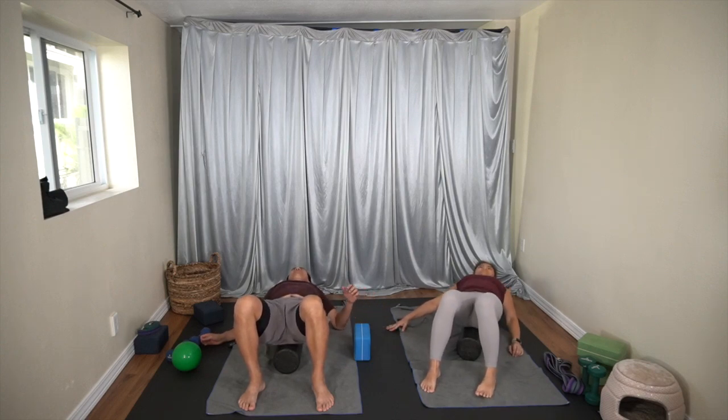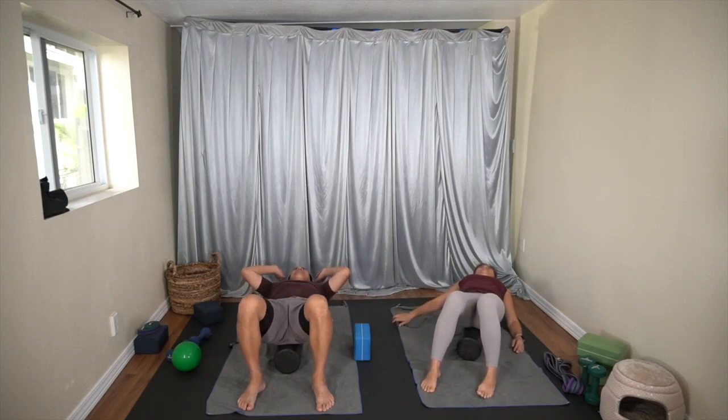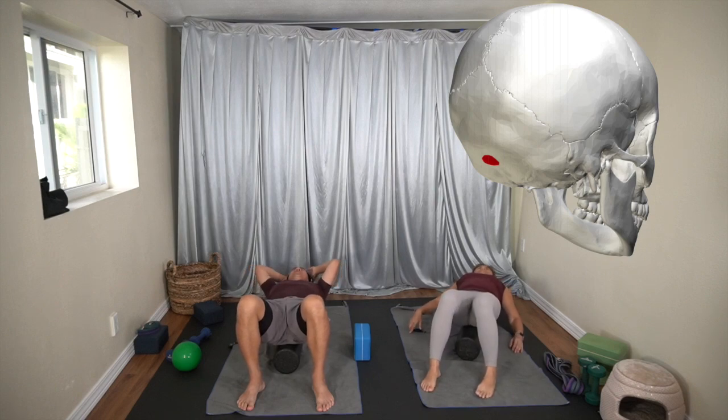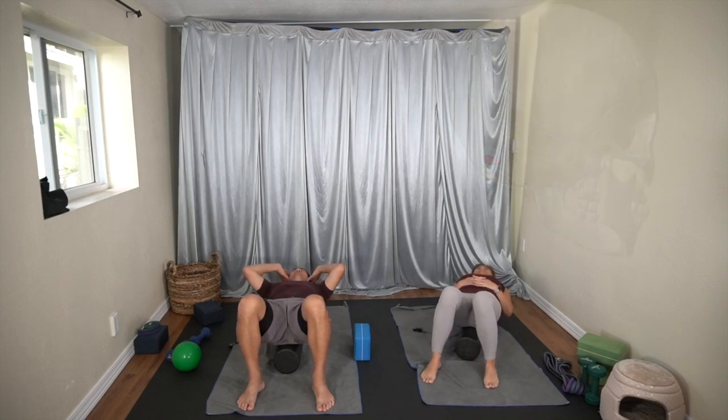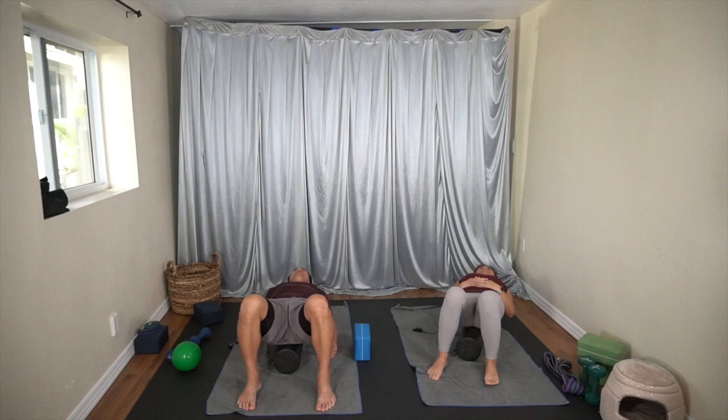But on the roller, head is slightly off the roller, just off of what's called your EOP. You want to be off of that so your head's in line with your pelvis. Draw your shoulder blades down and back. Your feet are parallel. Your knees are over the tops of your feet. Now you're going to do the crazy job of breathing.